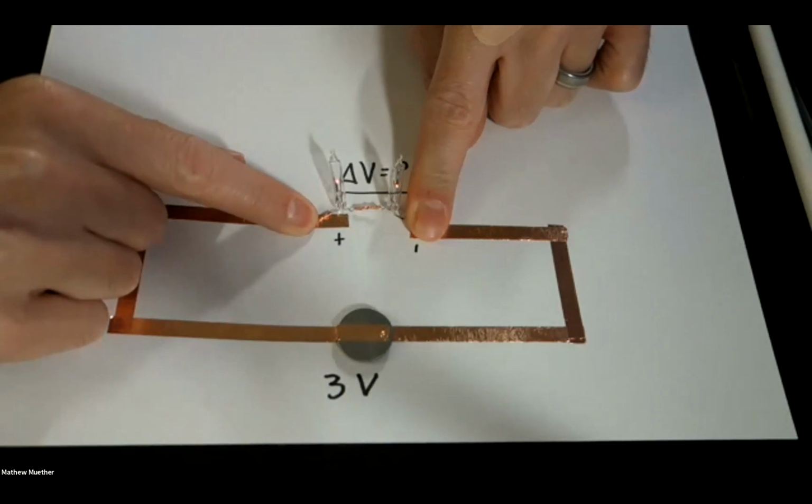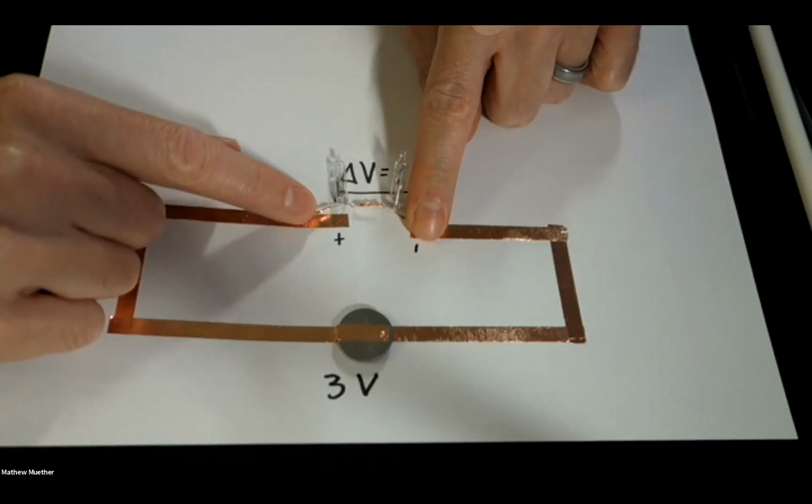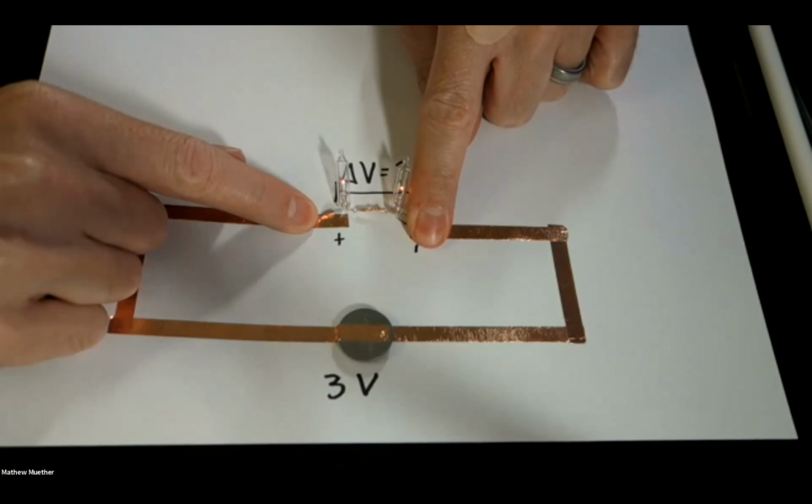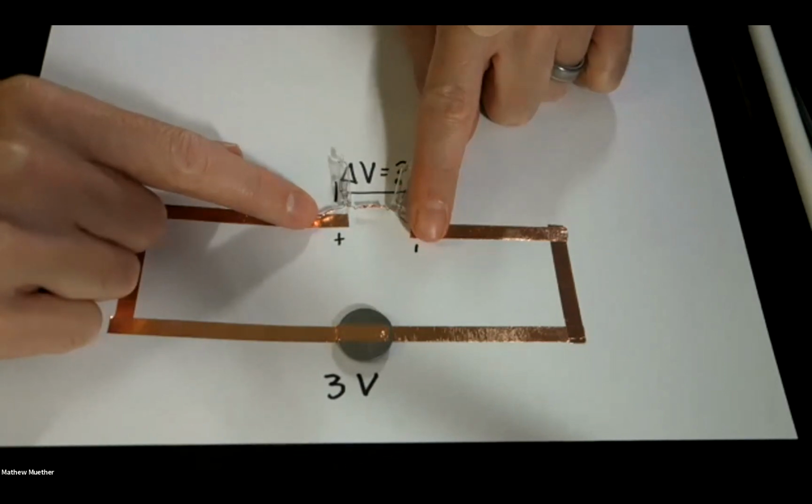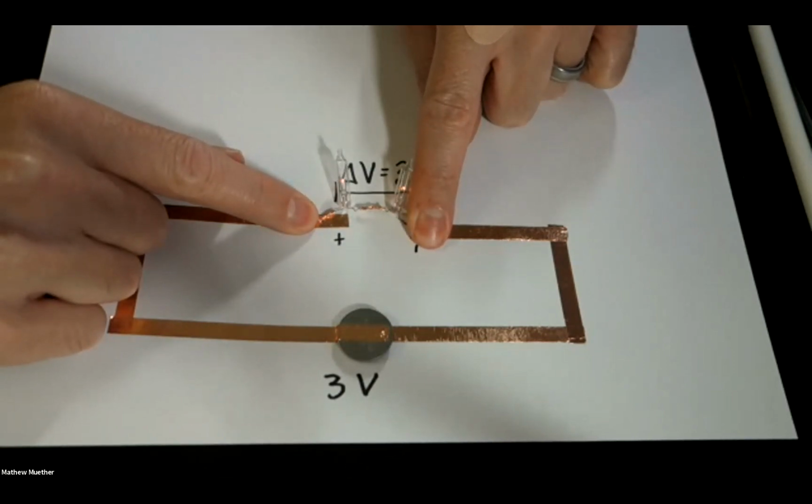And I don't know if you can see that. They're very dim, but they light up to the same brightness. Can people see them lighting up? They're glowing kind of orange there. Okay.